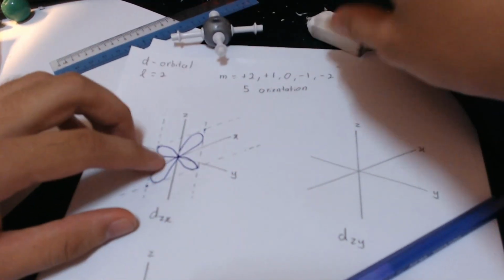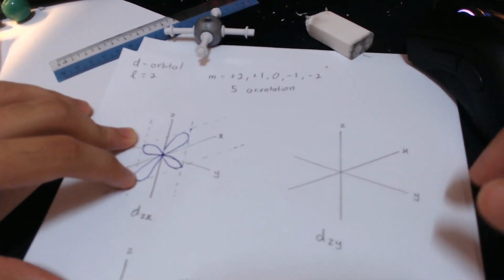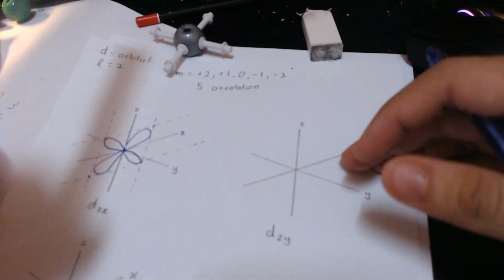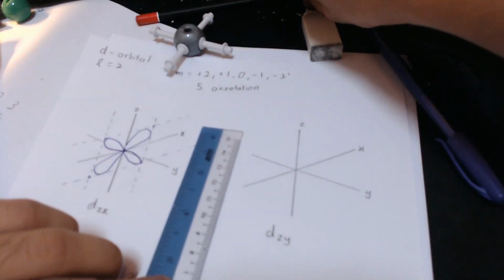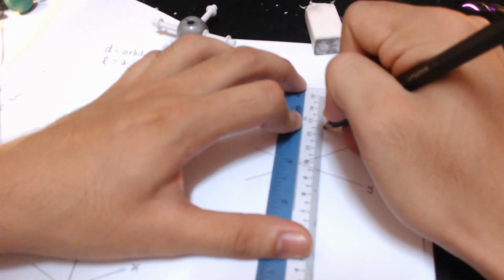Okay, now we'll do the same untuk DZY. Buat huruf Z. So kita buat garisan parallel kan.